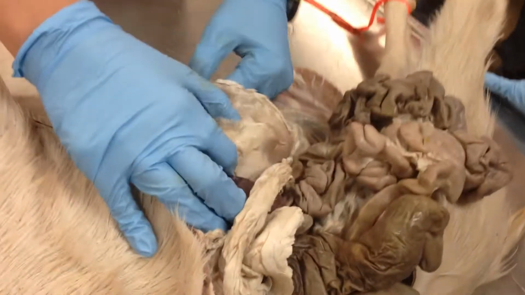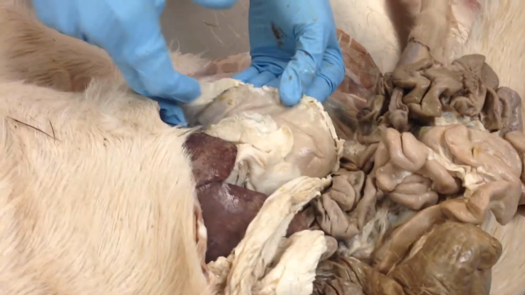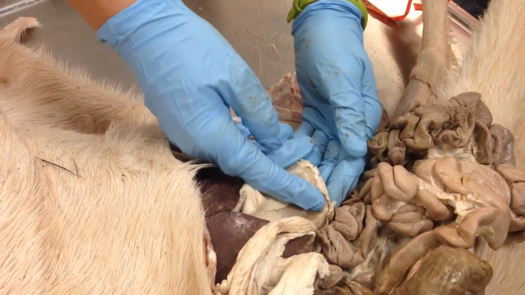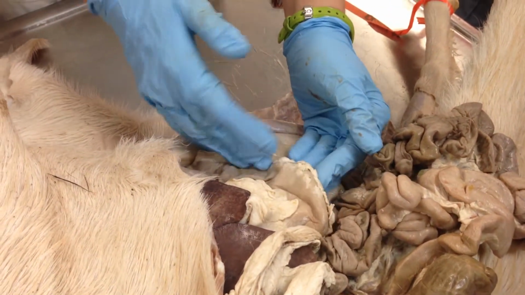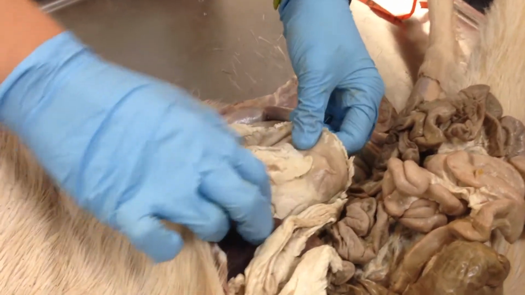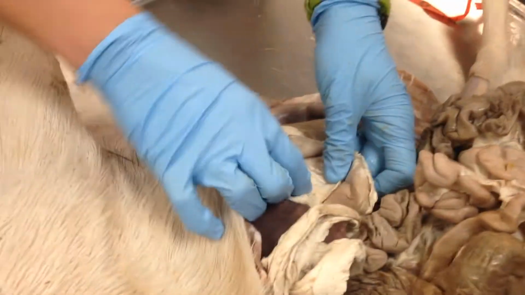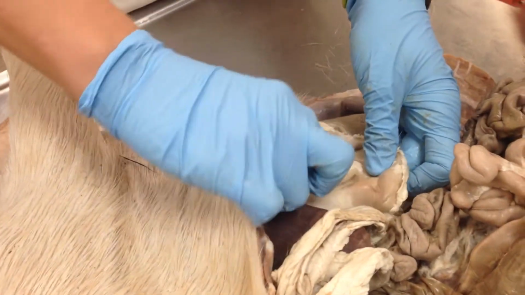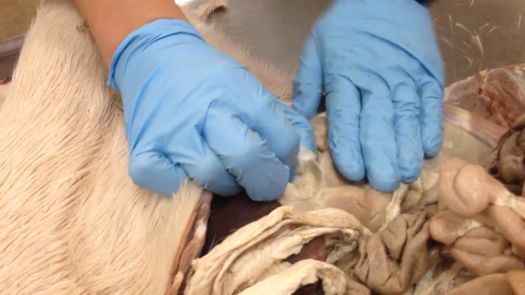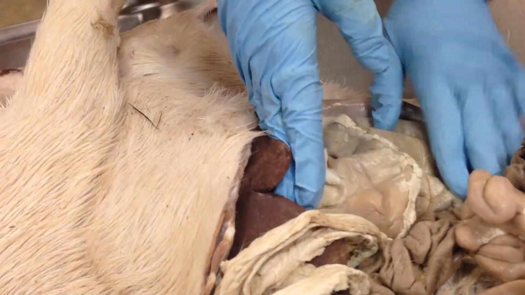The true part of the stomach in a ruminant is called the abomasum, which is right here. The long side of the abomasum is called the greater curvature. So the part of the omentum attaching to the greater curvature is the greater omentum. This inside, the shorter end of the abomasum, is called the lesser curvature. So likewise, the part of the omentum attaching to it is called the lesser omentum. So greater omentum here, lesser omentum here.